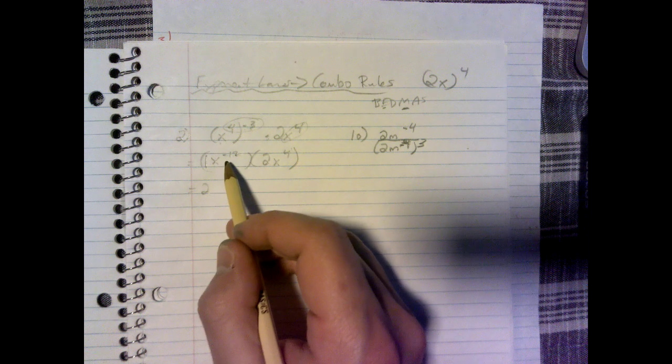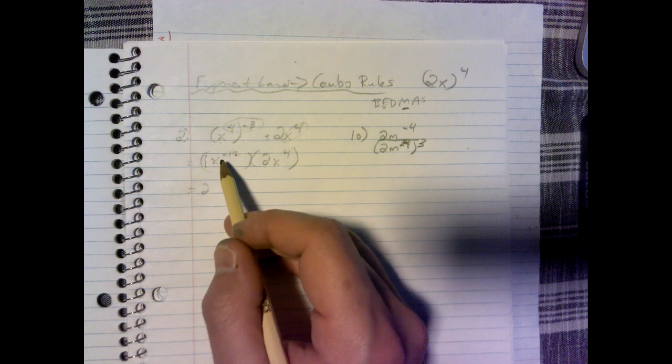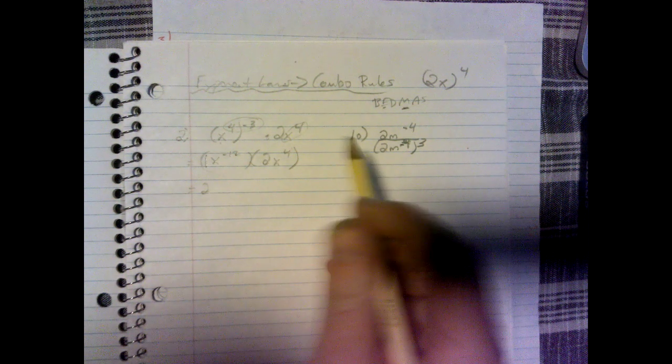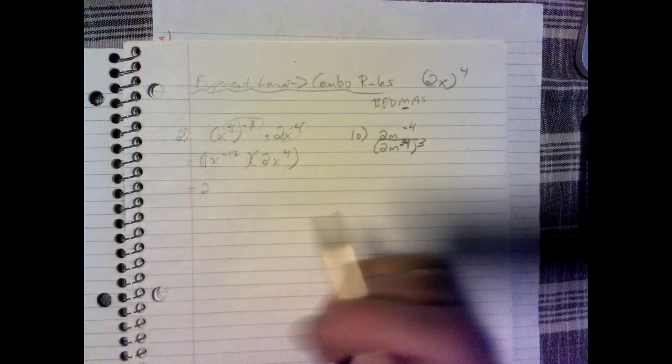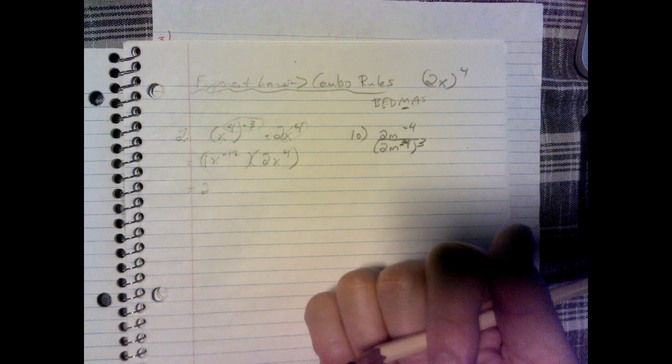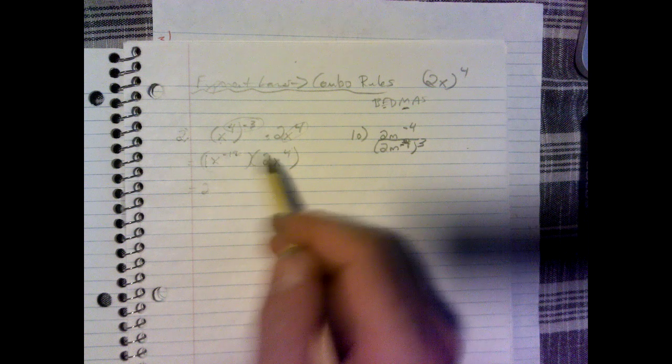Now, some people say, oh, we have a negative exponent here. We should flip it and make it 1 over x to the exponent 12. No. Finish all your exponent laws first, and then at the end, if you need to convert it to simplest terms, then you work with the negatives. But until then, just do your exponent laws.